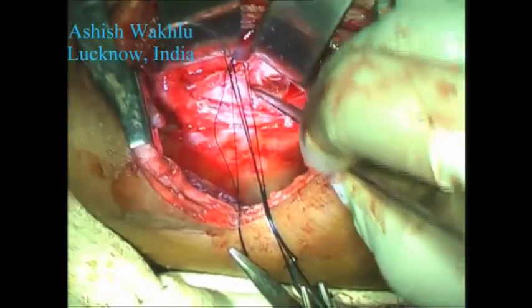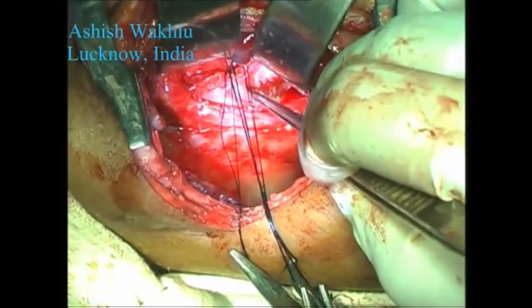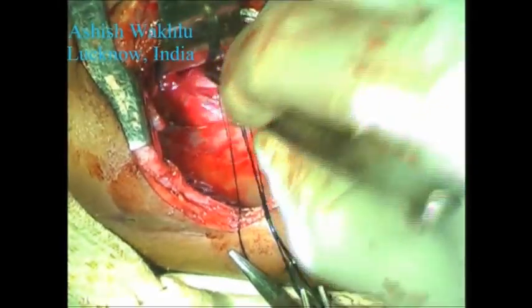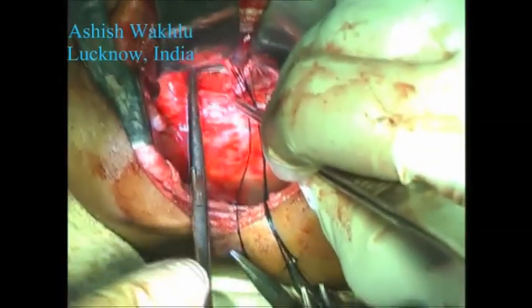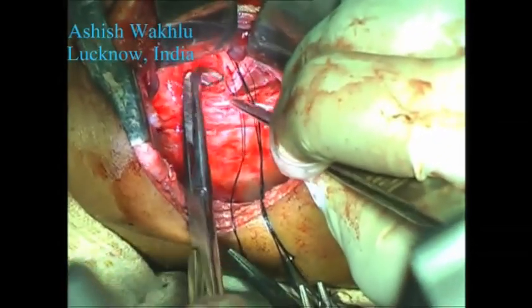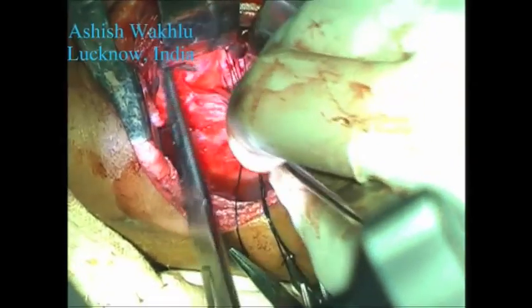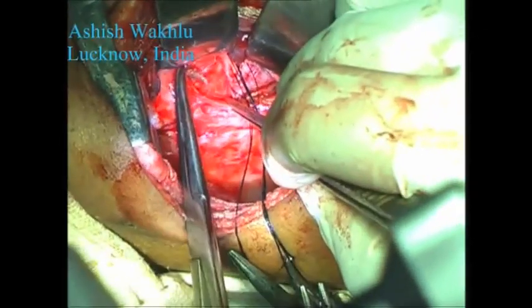We are now dissecting the mediastinum just underneath the hilum of the lung to locate the trachea and the stump of the right main bronchus, which will be anastomosed to the bronchial bifurcation at the lung hilum.